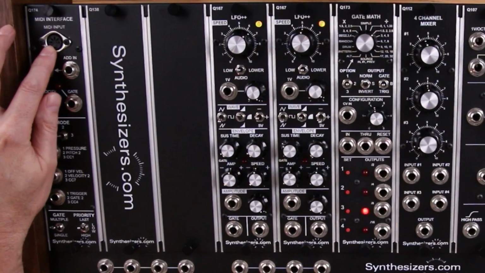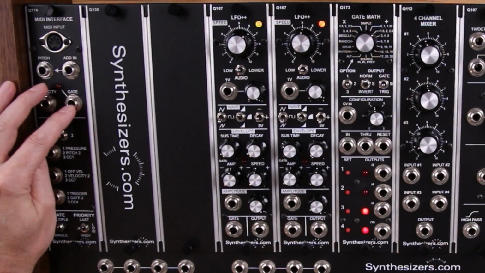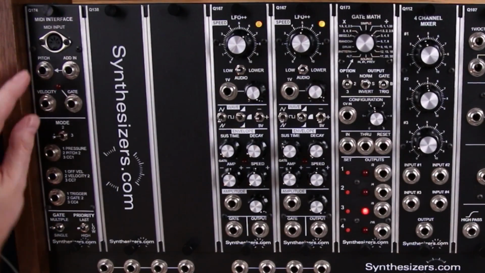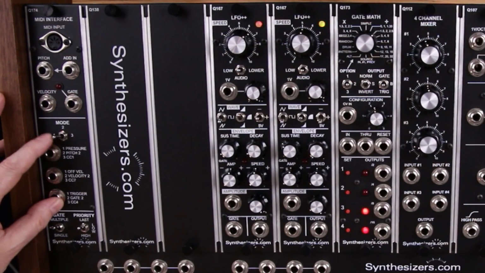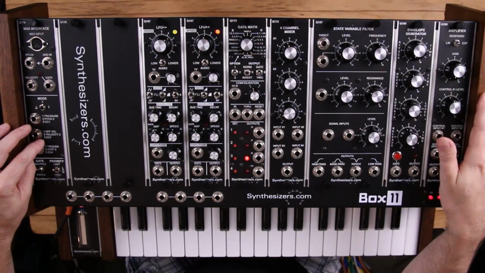This takes Midi from your computer or from an external keyboard, and it creates pitch and gate signals that are used by the analog synthesizer to create sounds. There's actually 2 channels here, a top and a bottom, and the bottom channel can also be used to extract pressure, off velocity, or CCs.